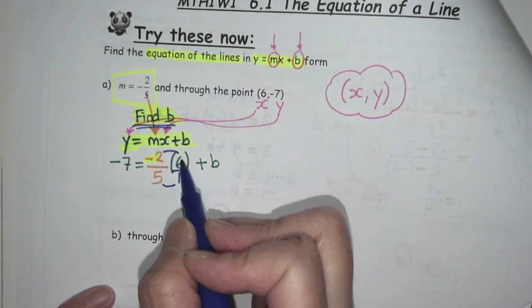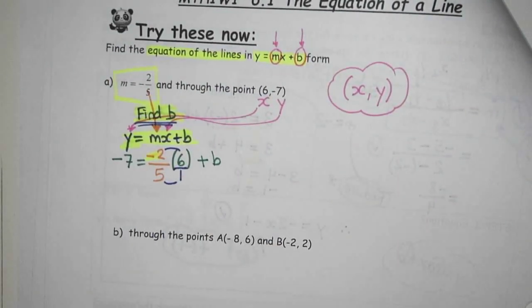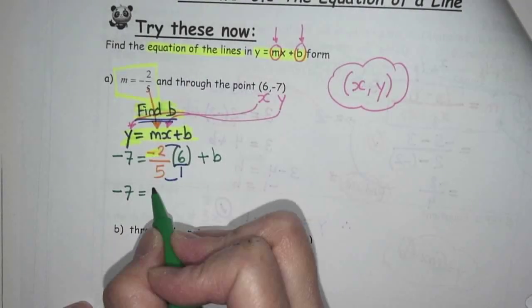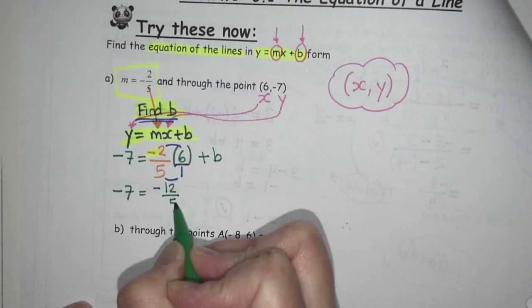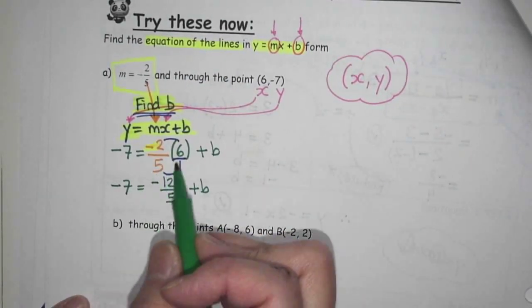You're always going to do the multiplication next in the next step. So I'm going to write down now negative 7 equals, and then numerator times numerator is negative 12 over 5 plus b. All right, and then we always do the multiplication.